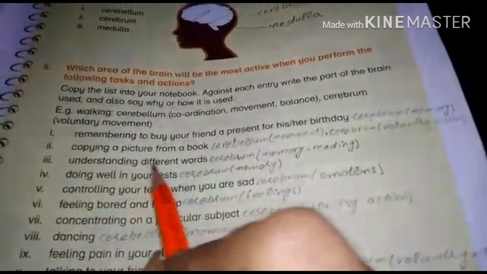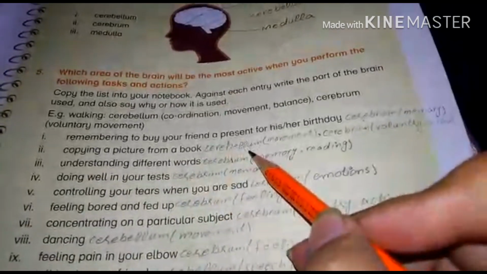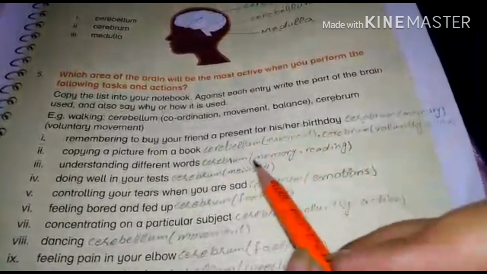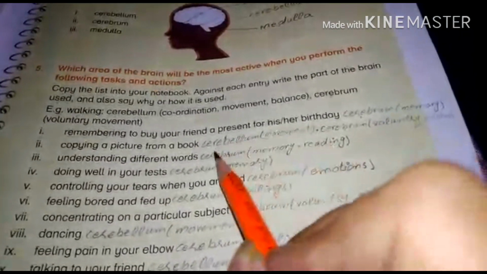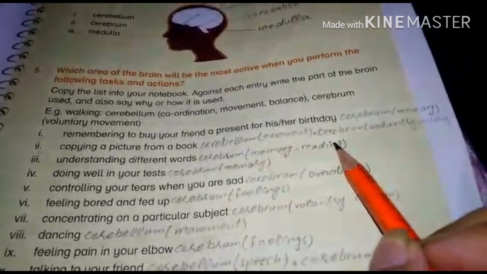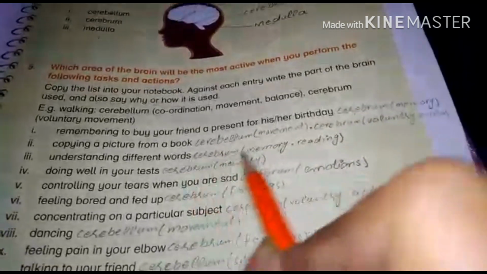Next, understanding different words. To understand different words, we will memorize them. So our memory is controlled by, or reading is controlled by, the cerebrum, because memory and reading both are voluntary actions, and voluntary actions are controlled by the cerebrum.